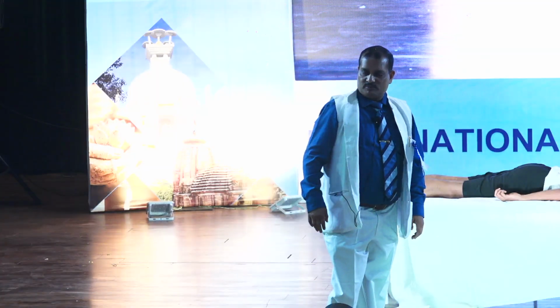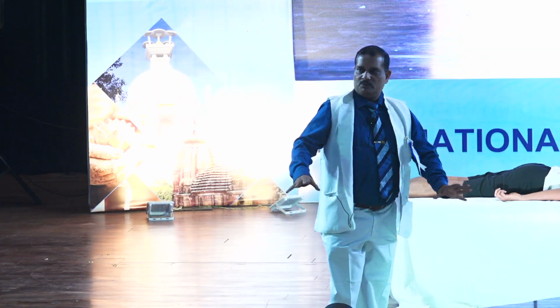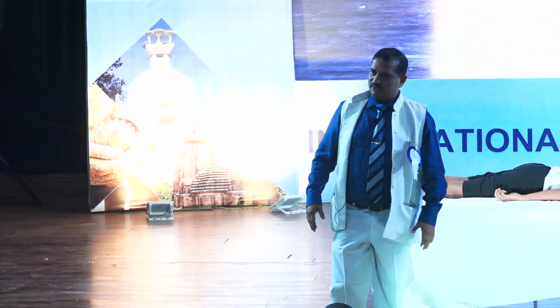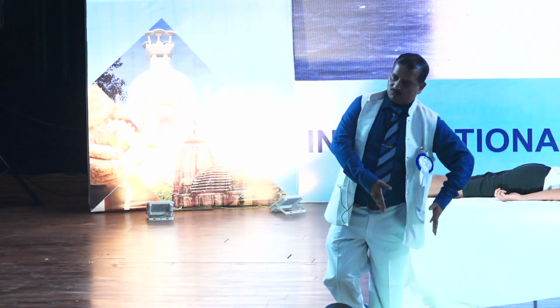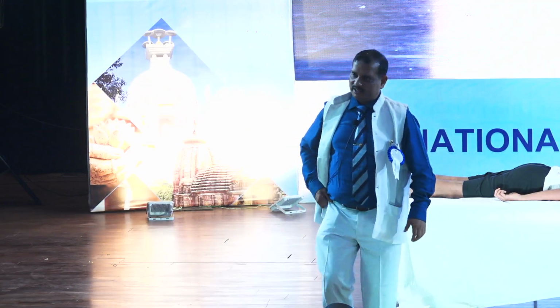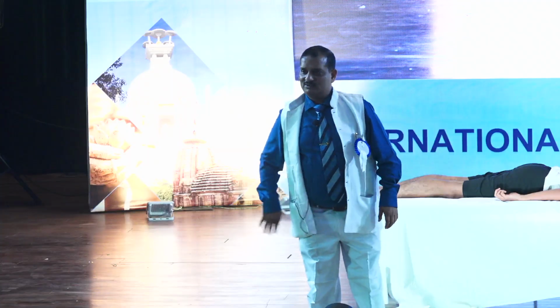Basically in Trendelenburg we are offloading. You do hip flexion or knee flexion, we are basically offloading it. We are putting the load on one side. Here we are creating a dynamic hip movement. Okay. So there is a difference.